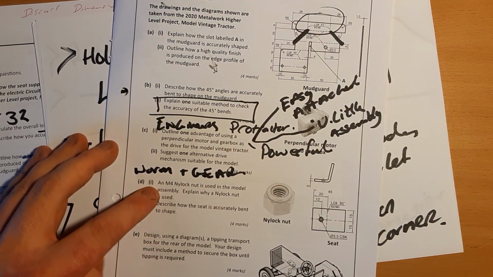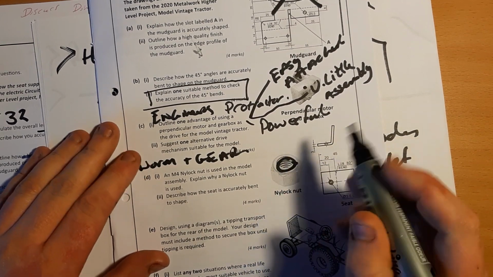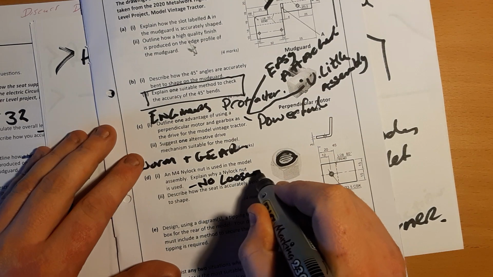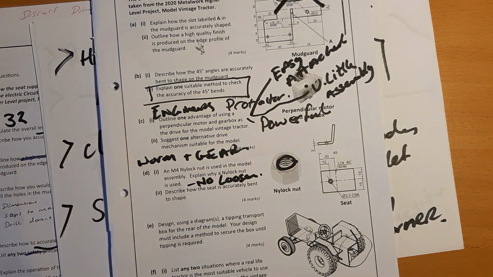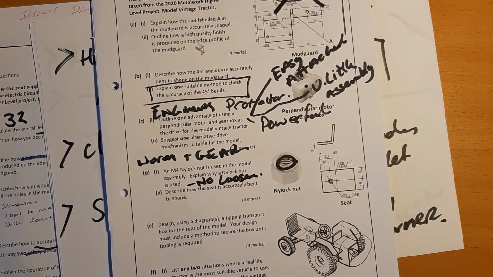Nylon lock nut. But explain why a lock nut is used. Again, a lock nut has a piece of nylon on there. They do not loosen. Okay, no loosening. For a lot of people that would have tried, you would have put on normal M3 nuts. They'll just loosen straight away.